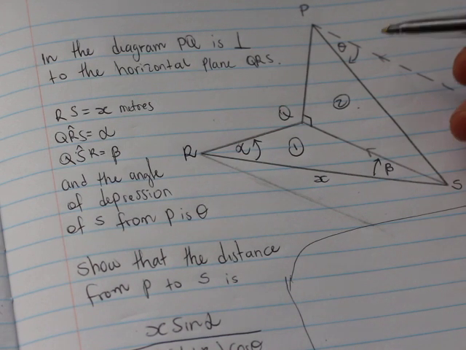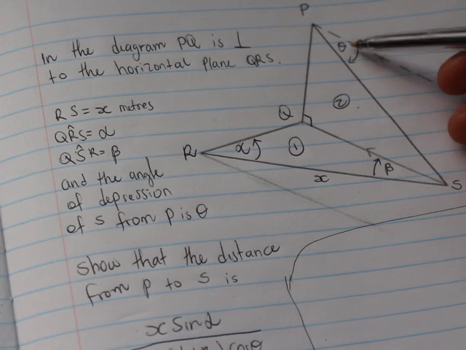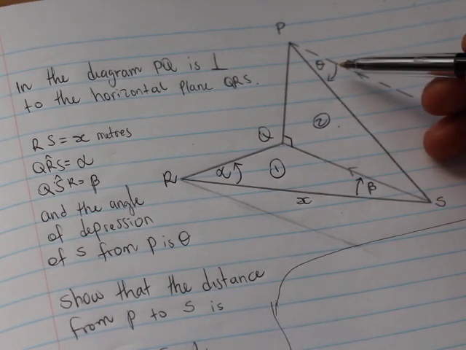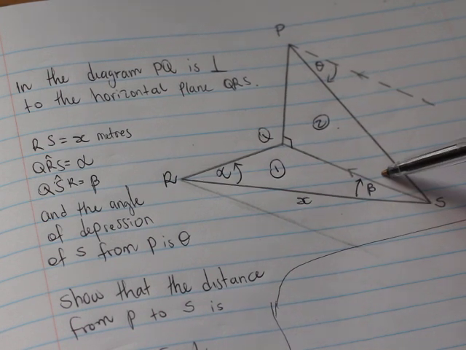So the first thing that I'm going to start with is that if the two lines are parallel, that angle over there is theta. What can you say about the angle over there?